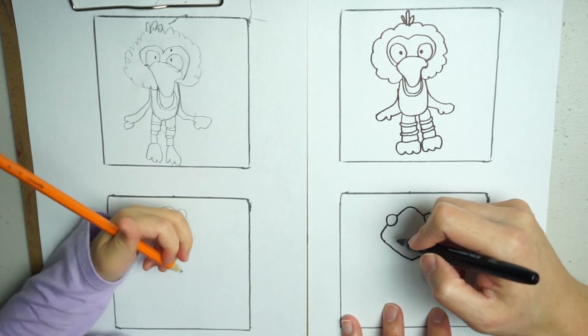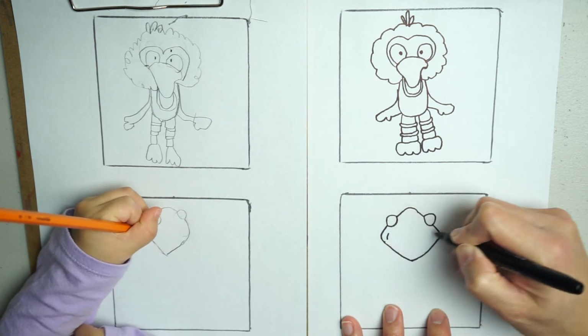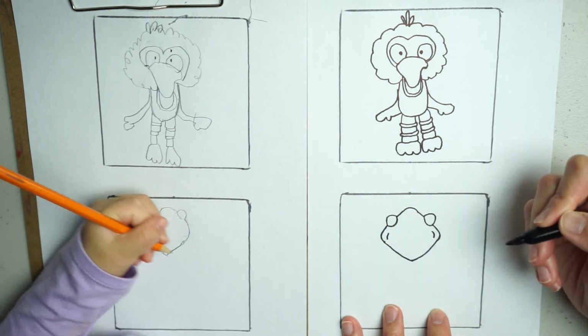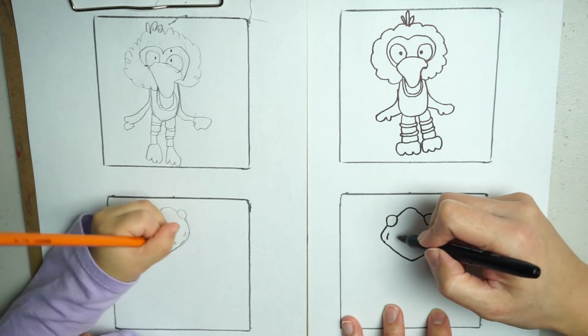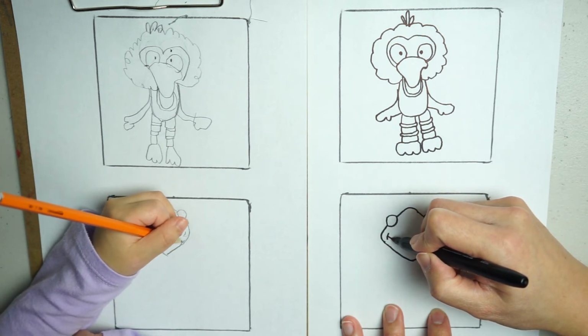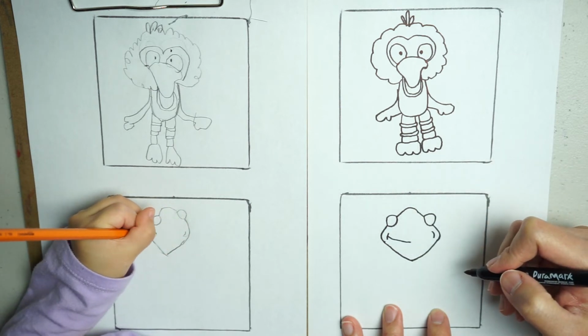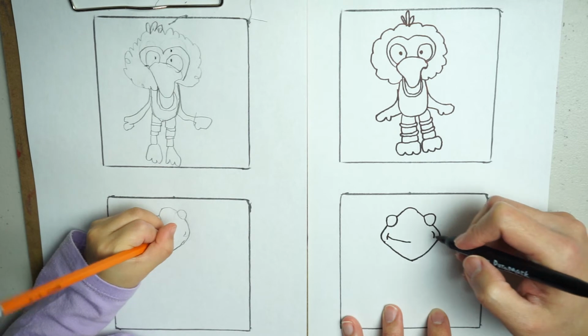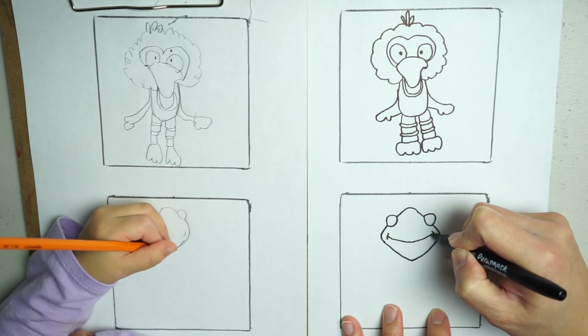He's got a frog mouth. So we're gonna do this on the side here, a little curve, smiling. Okay, and we're gonna draw a curve here and stop. Take a break, and then we're gonna connect to the other side.